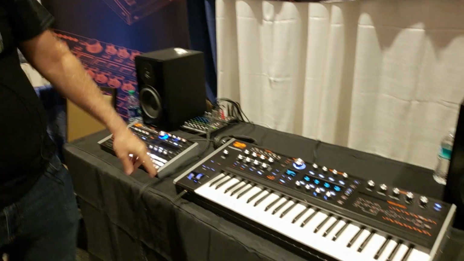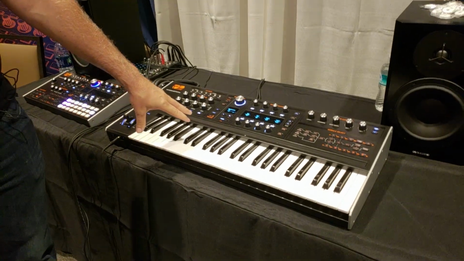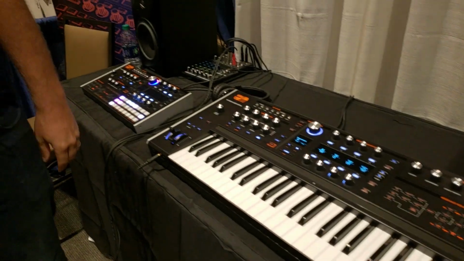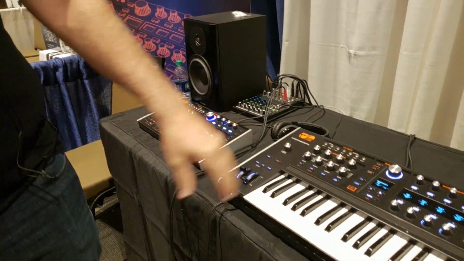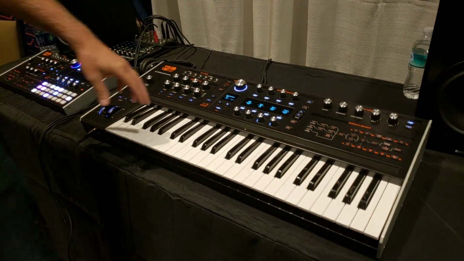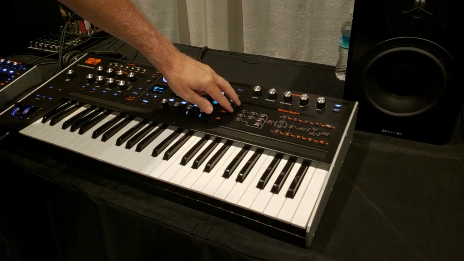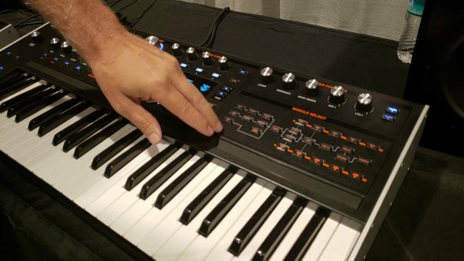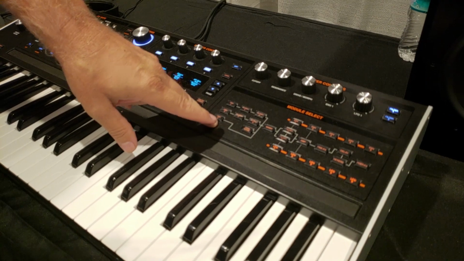All right. And so this is our new synth, Hydrasynth. We've got the keyboard version, we've also got the desktop version. It's a Digital Wave Morphing synthesizer. You've got 3 oscillators. All 3 of them have 219 single cycle waves.